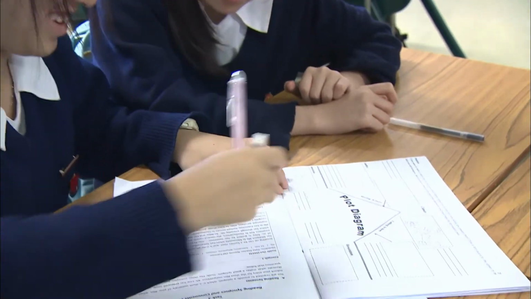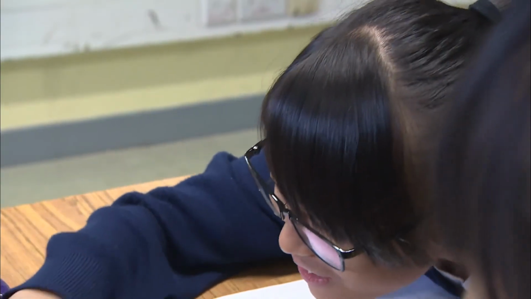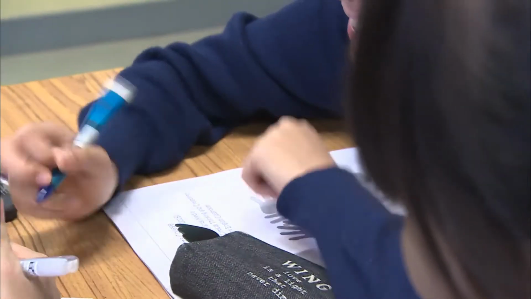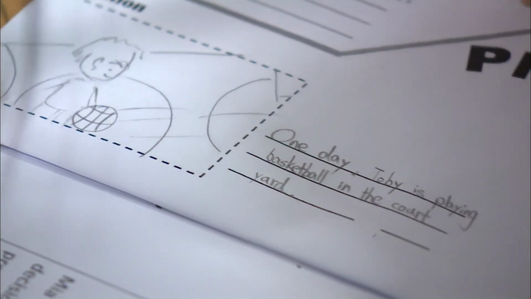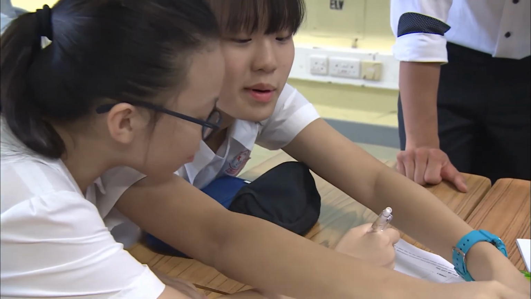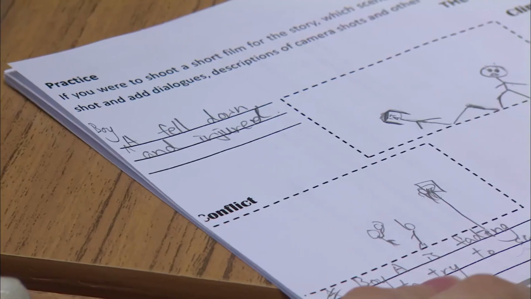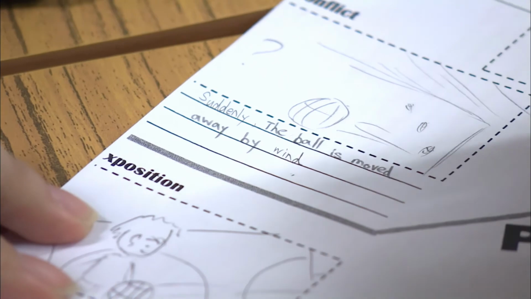For the filmmaking project, they have to write their own script. They have to come up with the synopsis. So they need to put their thoughts into some vocabulary and expressions. So in this sense, I would say that they are learning how they can communicate effectively.